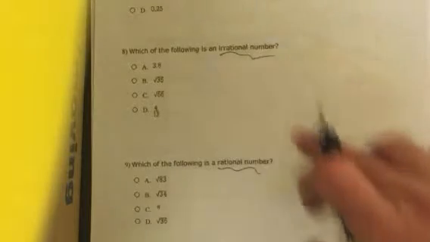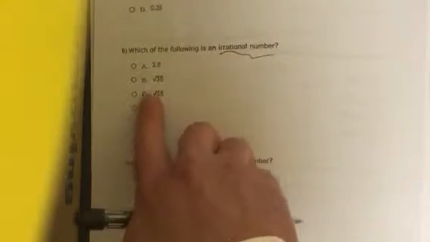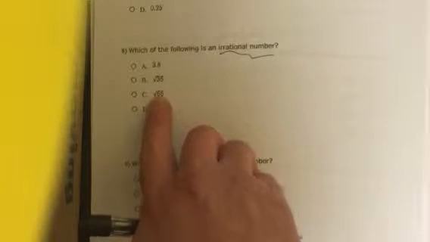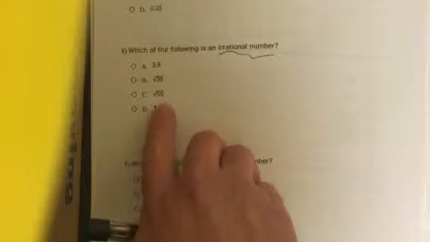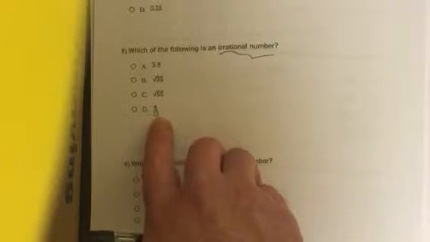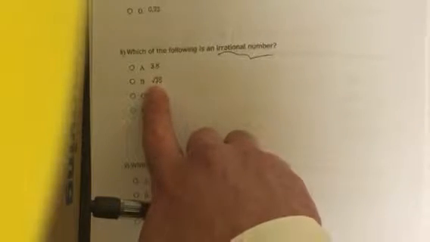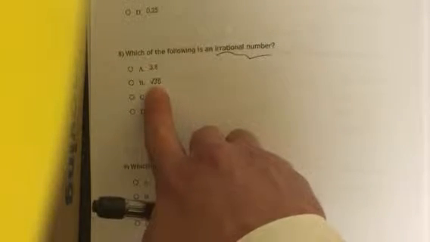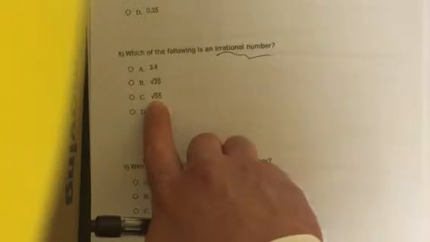8 and 9, basically the difference between irrational and rational. Irrational numbers are non-repeating, non-terminating decimals. They never end. They just don't look normal. When you find an answer like 3.8, that's terminating, so that's out. So you've got square root of 36, square root of 66, and 4/13. Any fraction is rational, so that's out, and then you have a choice between these two. The square root of 36 is a perfect square, so it's 6. That's out, leaving the square root of 66 as the only viable answer.